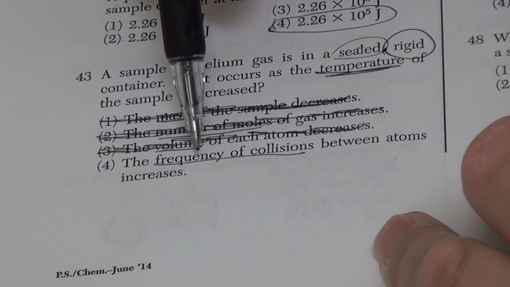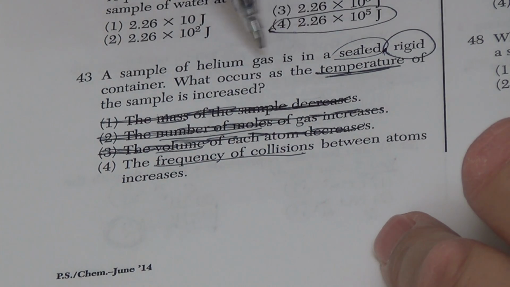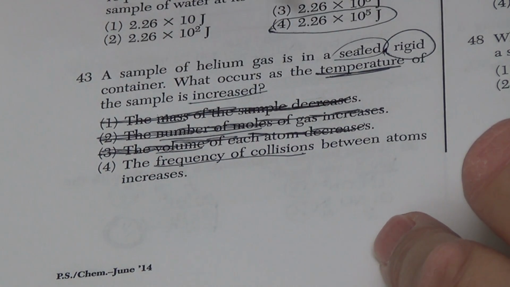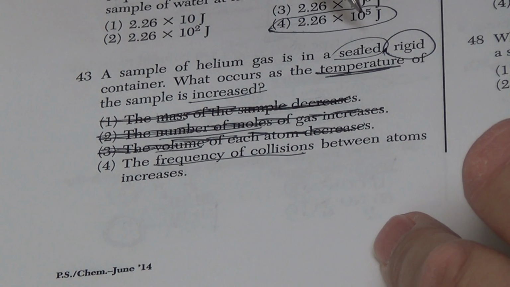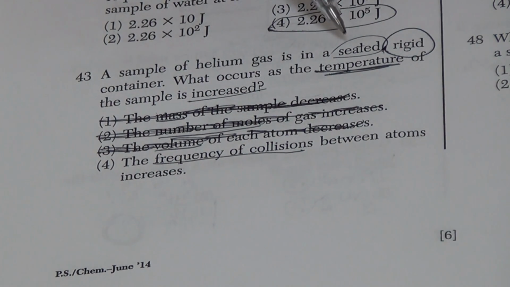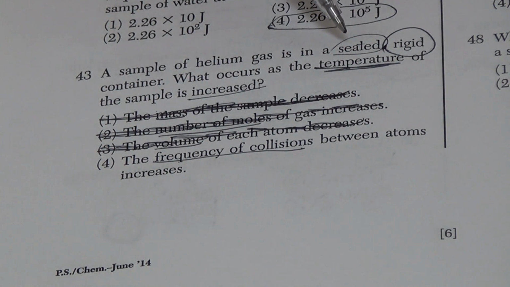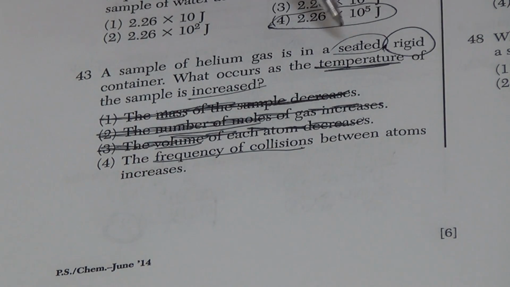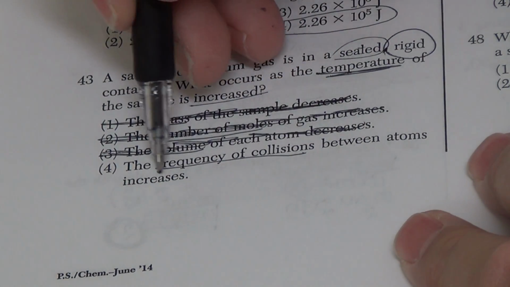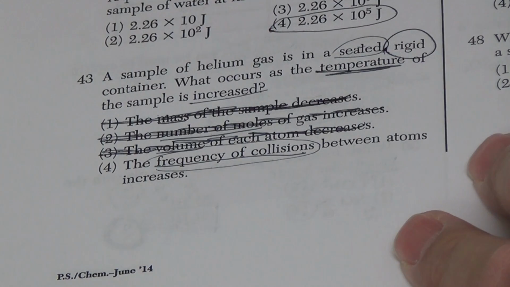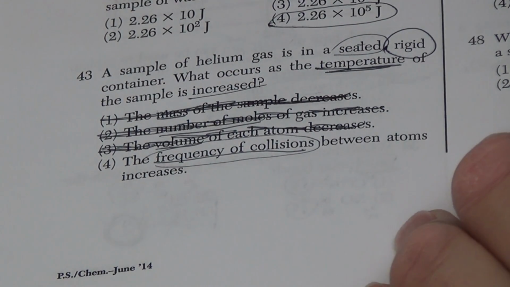However, you will get more collisions. Why? Because when you increase the temperature, the molecules move faster, which means they'll be able to hit each other more frequently and harder, increasing the number of effective collisions between atoms. That's from your kinetics unit.